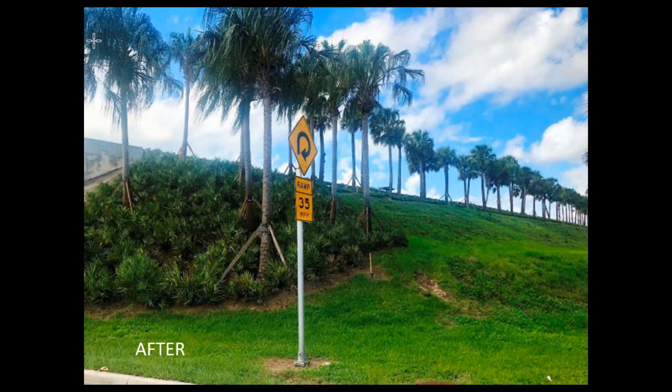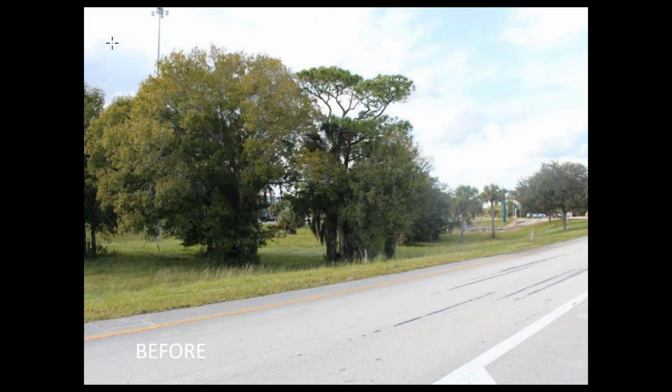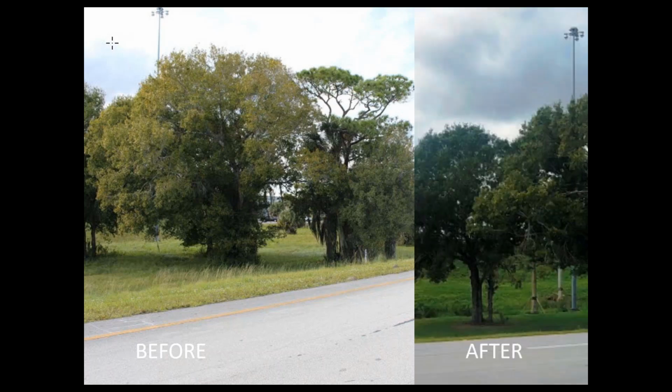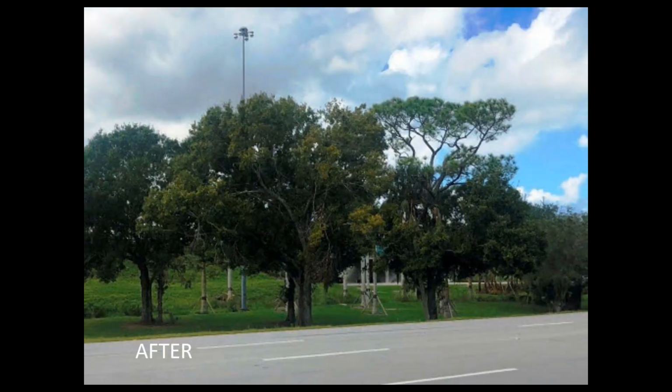Selective clearing and grubbing can remove undesirable vegetation while preserving existing desirable vegetation. It may also include branch pruning and mechanical or chemical vegetation control. In this instance, mature oaks and pines were selected to remain. They were pruned up and new landscape material was added. So here we have the before photo and the after.